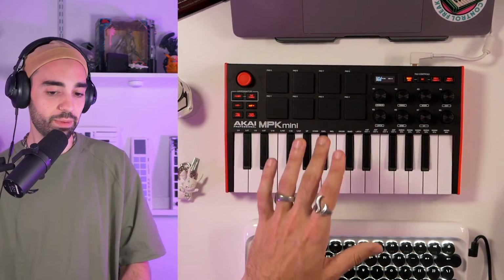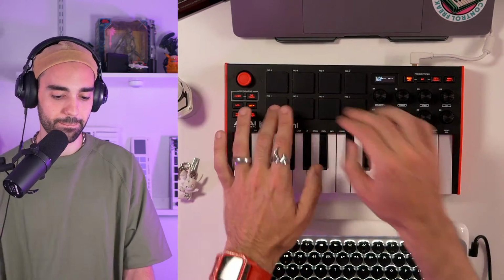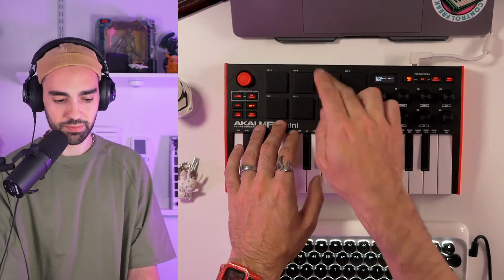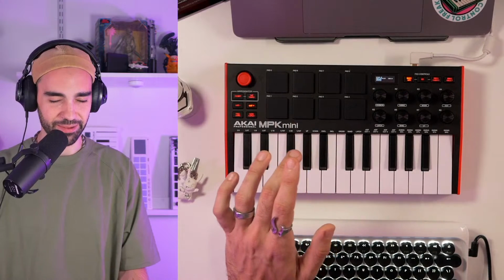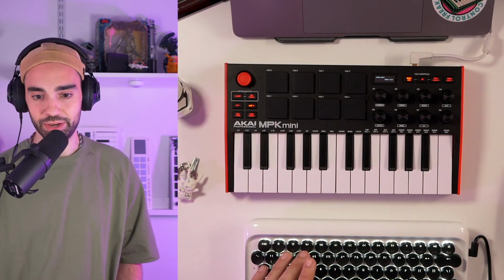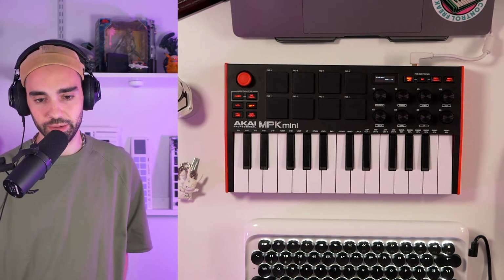I'm gonna bring the snare up in pitch a little bit to get, what am I saying? A snappier sound. All right, let's just record a basic drum loop here.